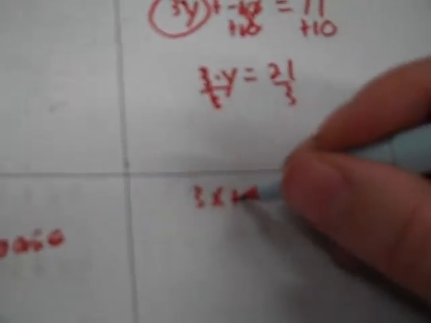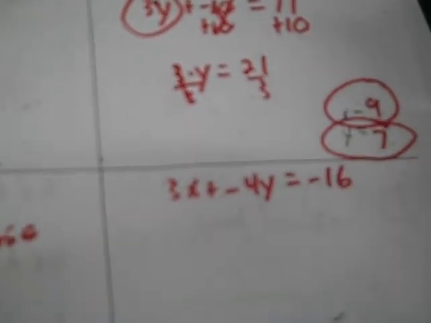Okay, this one here, 3 times x plus negative 4 times y equals negative 16, and then x equals 4y plus negative 40. This will obviously be my base because it's x equals. Okay, and then 3x plus negative 4y equals negative 16. Okay, so it's the x I want to circle.